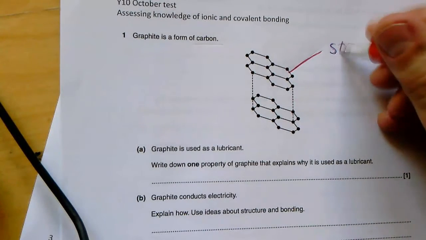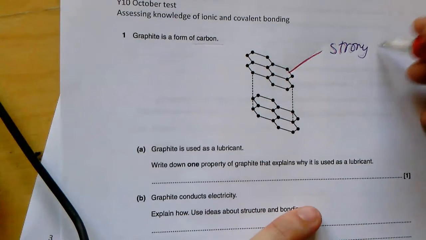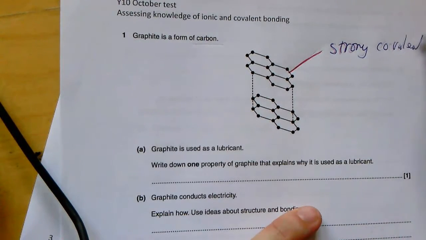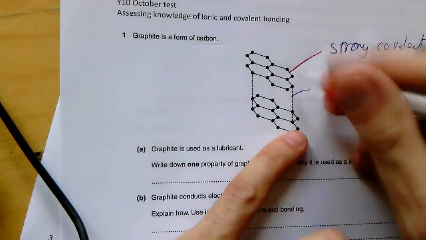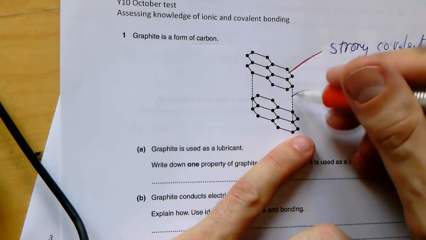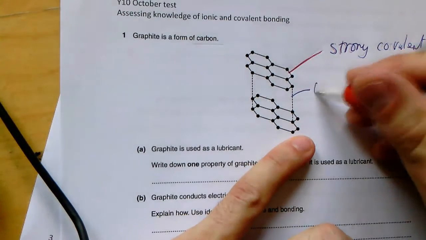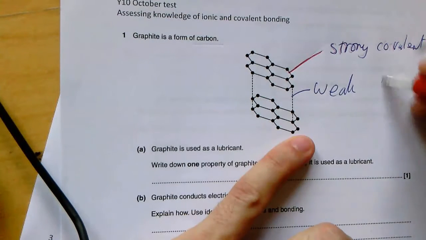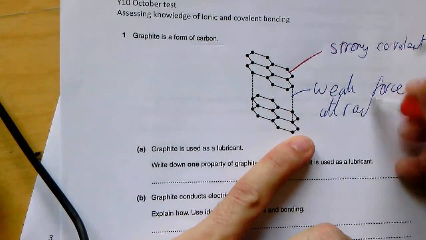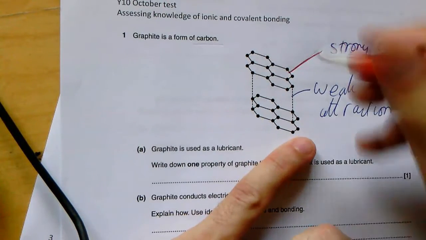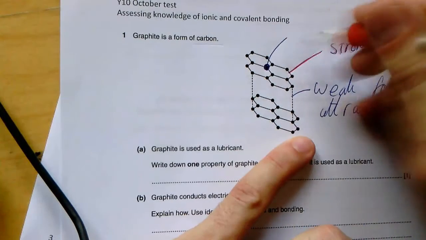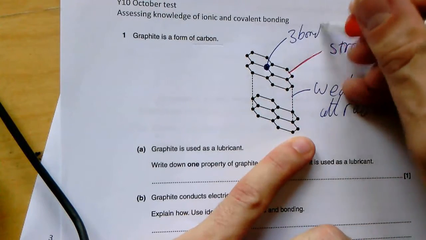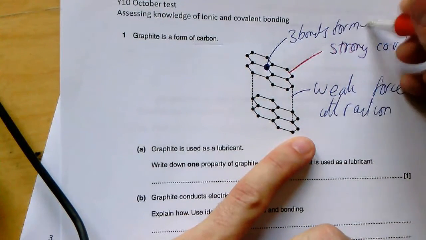So firstly, we can see there are strong solid lines which represent strong covalent bonds. And between layers, it looks like something slightly less solid, which is a dotted line. So this here represents a weak force of attraction, and it's obviously going to be between layers, but we don't need to worry too much about it. The other thing we can look at, if we select some carbons in the middle, is 3 bonds formed. That's something else we could see here.